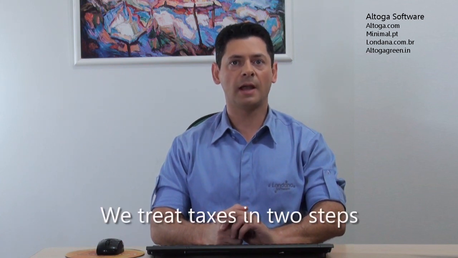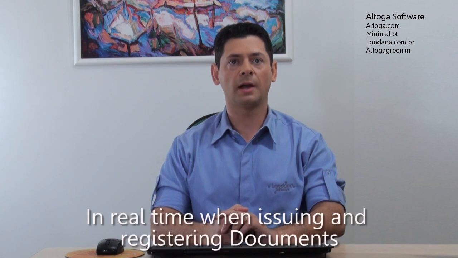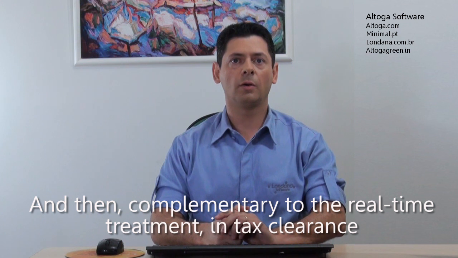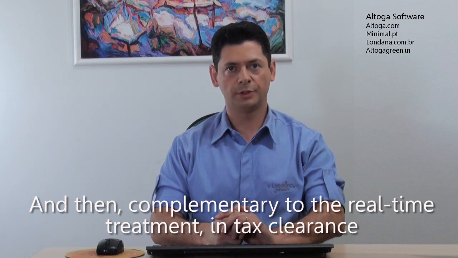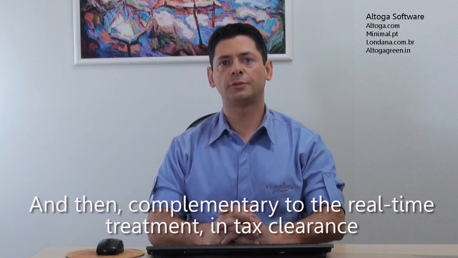Our choice is treating document-related taxes in two steps. The first step is in real time when issuing or registering the document, and then complementary to the real-time treatment in proper procedures for tax clearance.